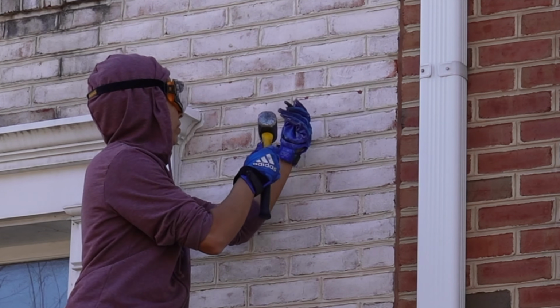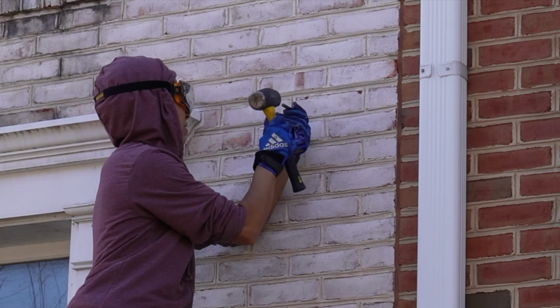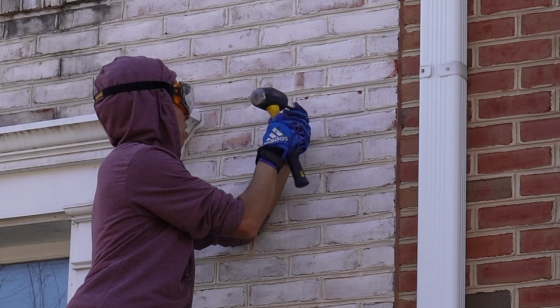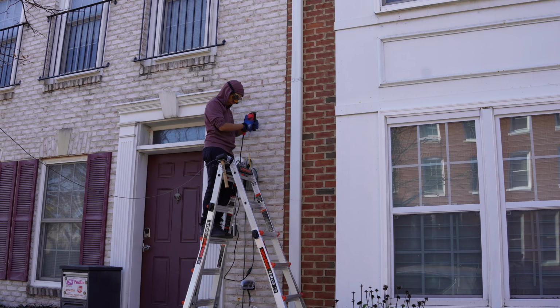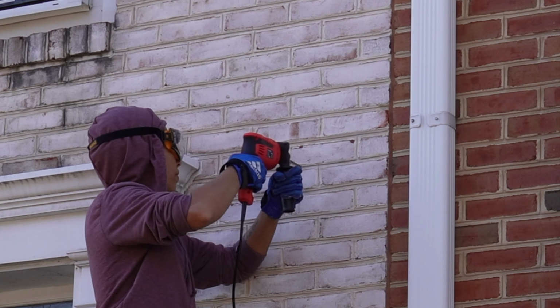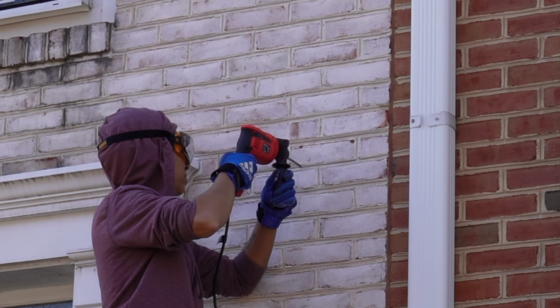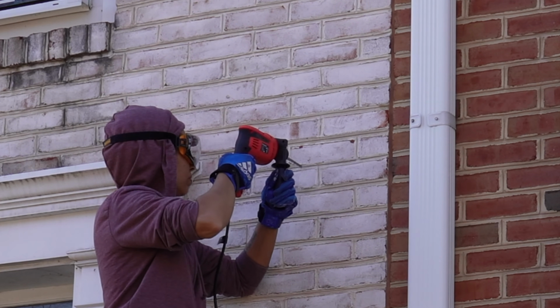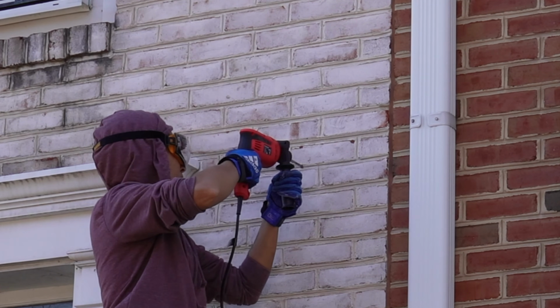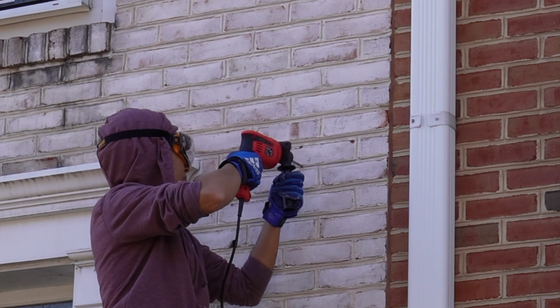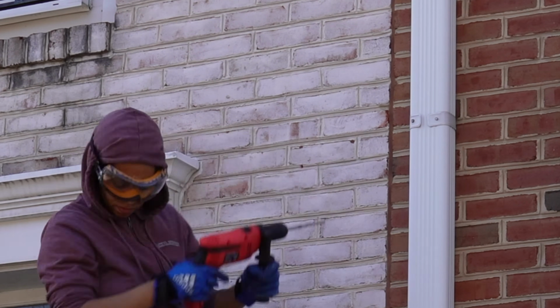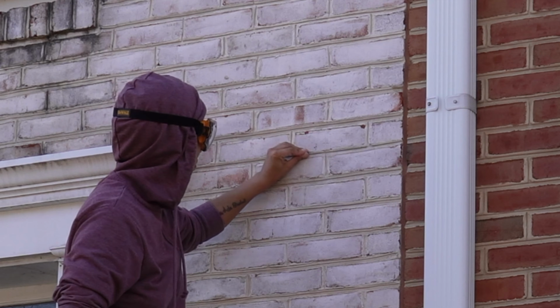And because this is brick, I need to use a punch to make a centered hole for my starting drill point. Using a punch makes it so much easier to drill into concrete or brick. Now that I've drilled the hole, I'll put the anchor in, and I'm just using a drywall anchor in the mortar.